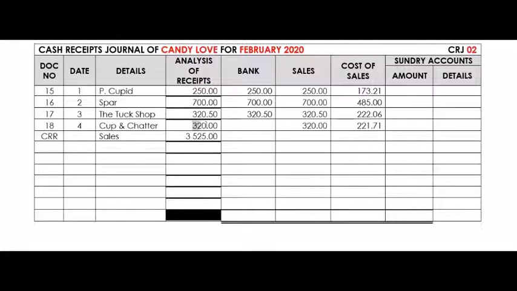So we can total the amount of money that's in our till, okay, by adding these 2 values together, draw a thick line, and bank the total. And then you have to specify what we received this 3,525 Rand for. It was for a sale, and calculate the cost price.